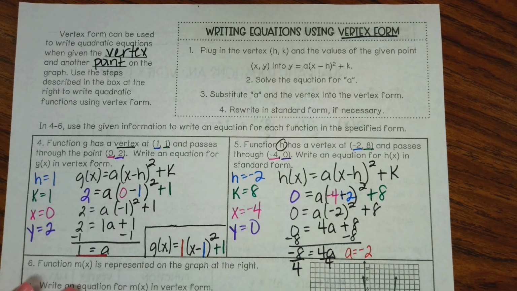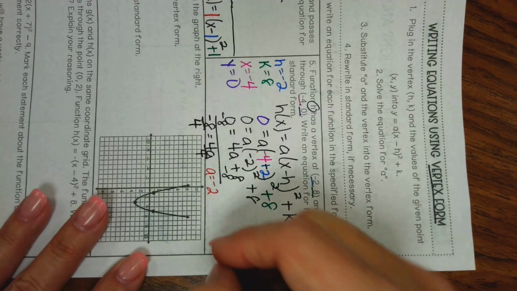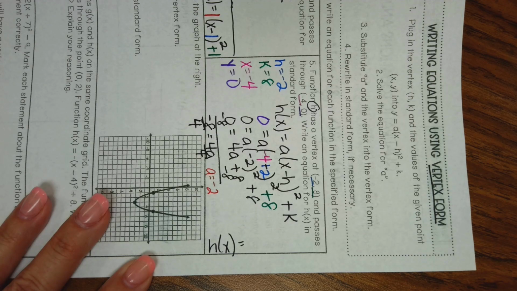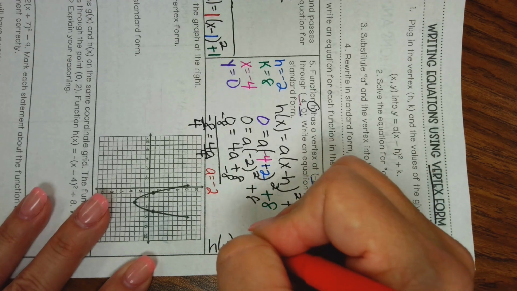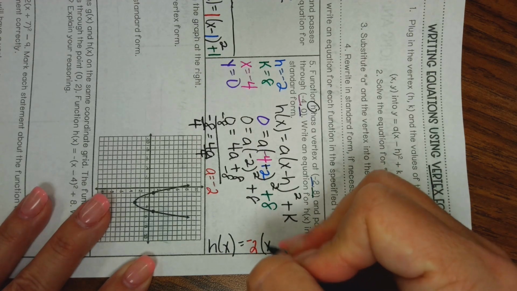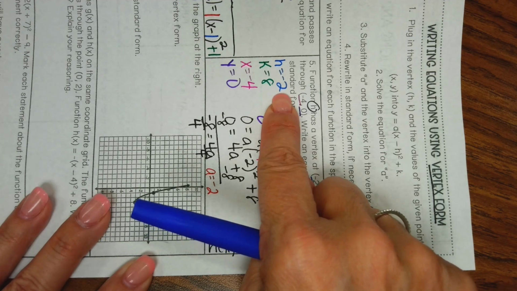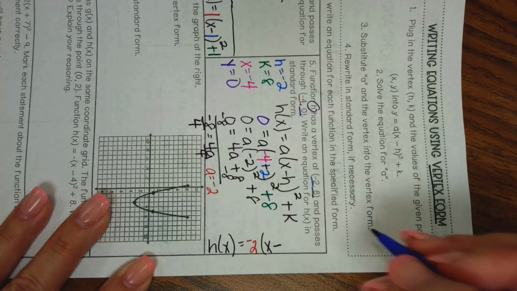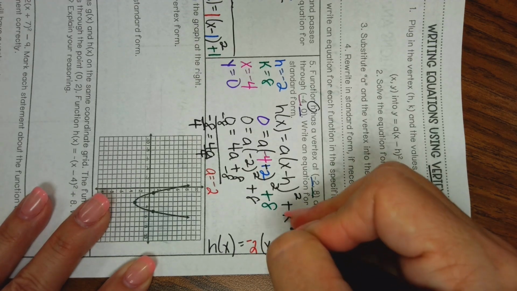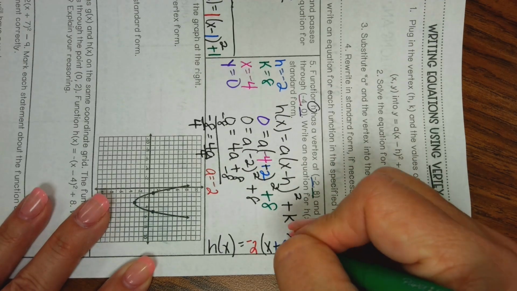Okay, I'm going to turn this paper to kind of get me some room to write this equation. It takes quite a bit of work. So h of x equals, my a value is negative 2. That tells me my parabola is going to open down and be a little narrow. x minus the h value over here is a negative 2. So when you substitute a negative, the double negative turns to a positive. And then your k value to substitute is a positive 8.